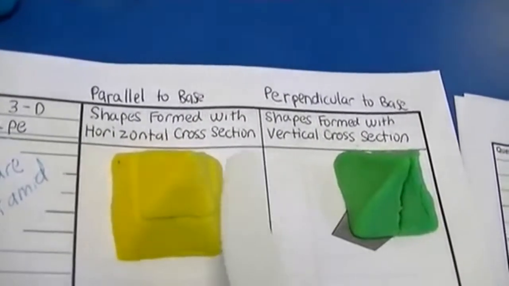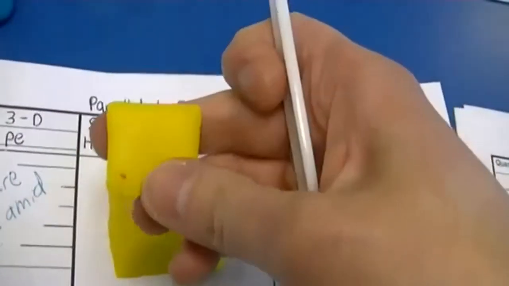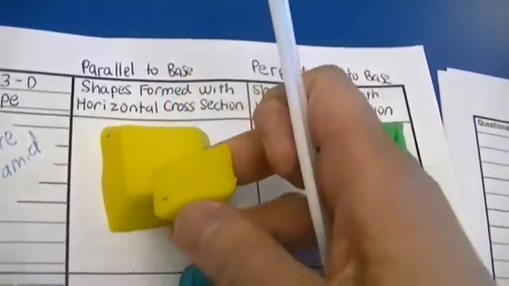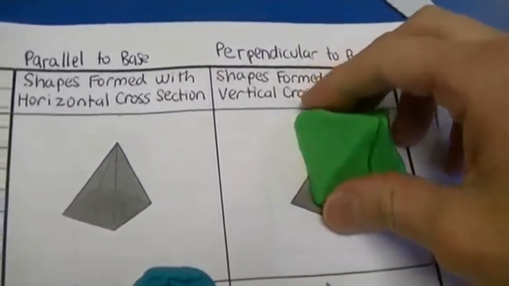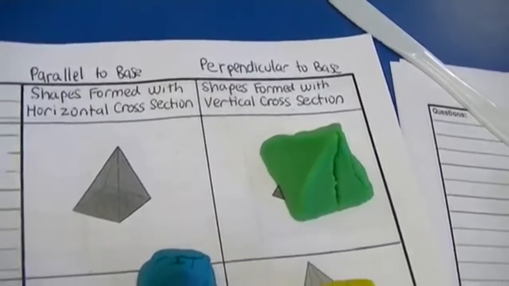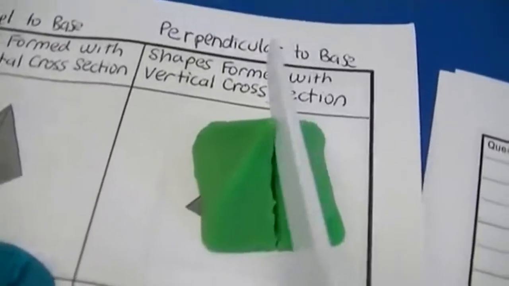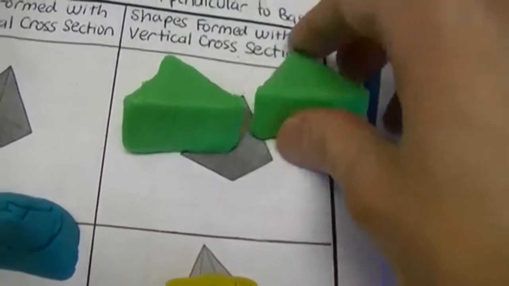So a horizontal cross section parallel to the base, you're going to chop it, and this is your shape right there. You should write the word square right there, okay? Because that's what you get. You get a square. When you do a vertical cross section that's perpendicular to the base, see there's the base, you can go perpendicular to it, take a look at it, and you end up with a triangle as your cross section. So write the word triangle right there.